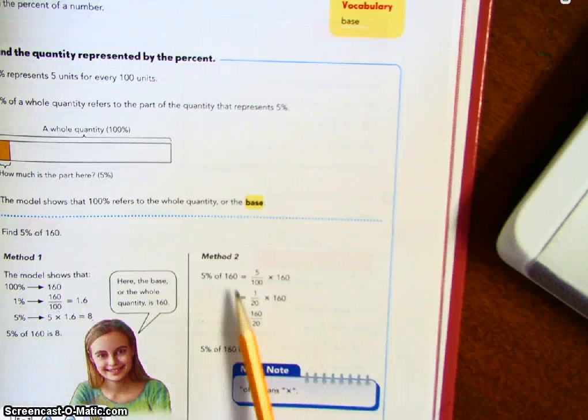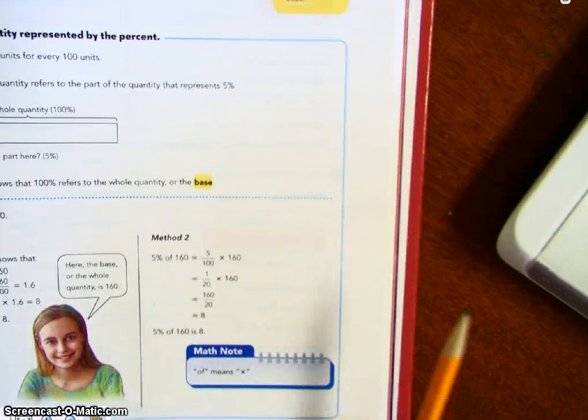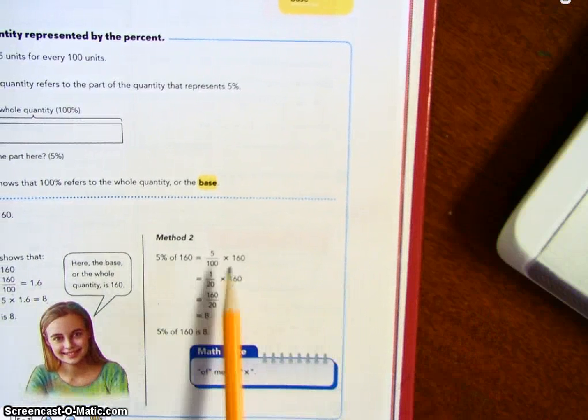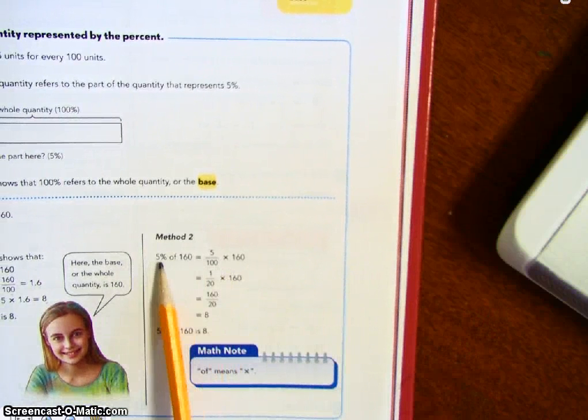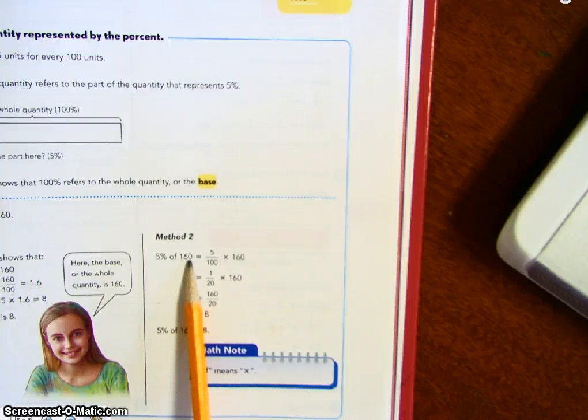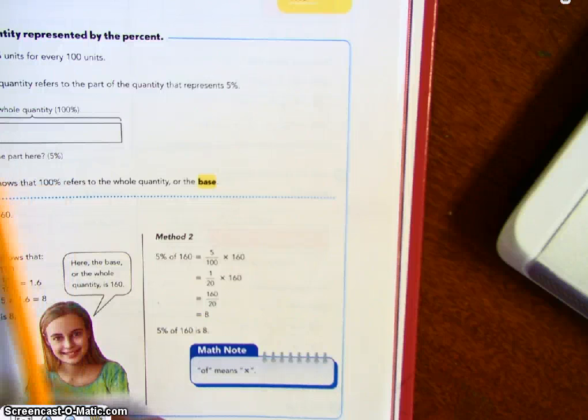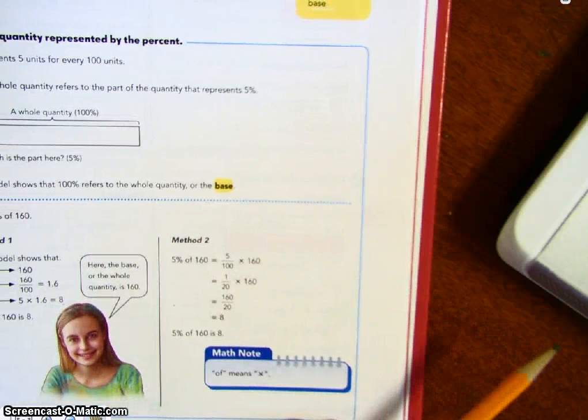Here's method 2 for that. If this is easier for you, then definitely do that one. Pick whichever one's easiest. Remember, our base is 160, or 100% of what we're talking about on our bar is 160.